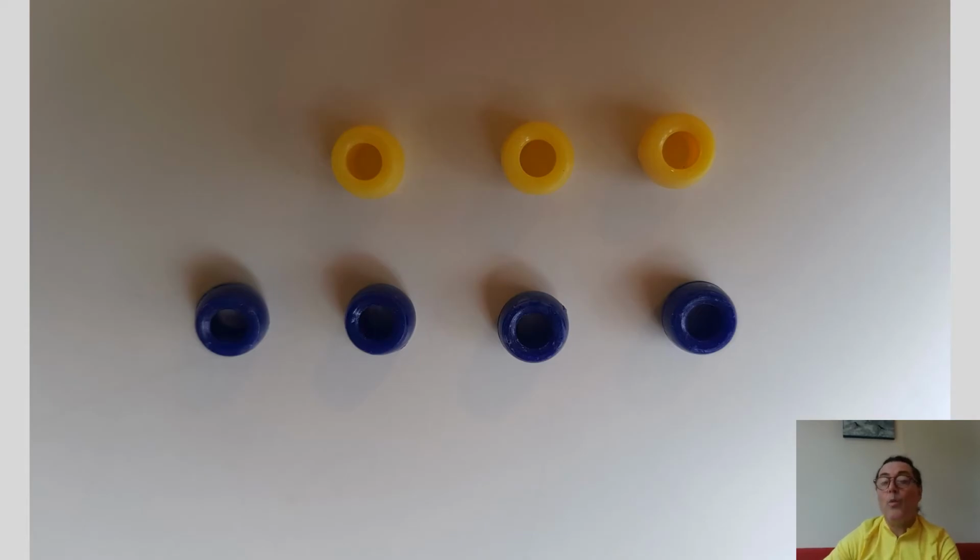Now we've got one more blue bead. We've got 1, 2, 3 yellow beads and 1, 2, 3, 4 blue beads. So now we can say we've got 1, 2, 3, 1, 2, 3, 4. 4 is a bigger number than 3, so we have more blue beads than yellow beads.